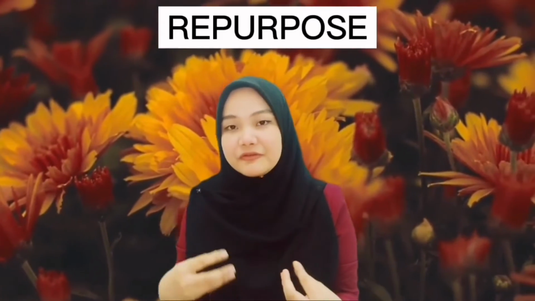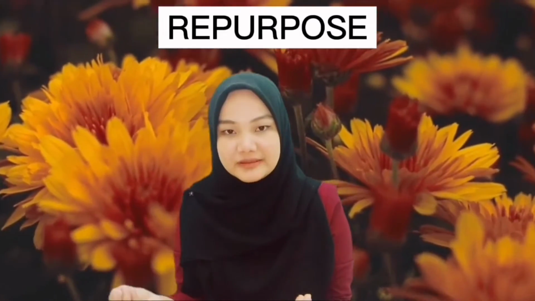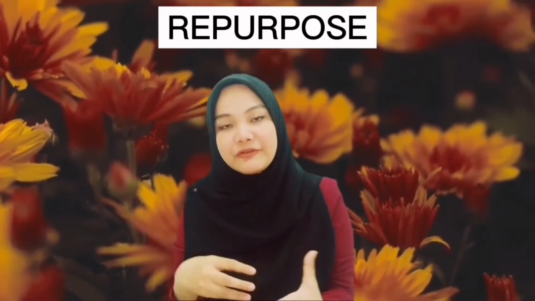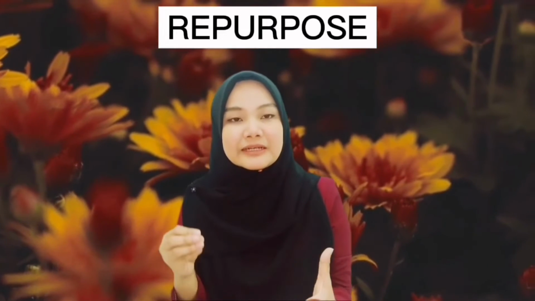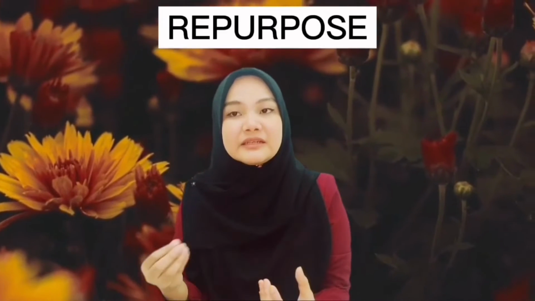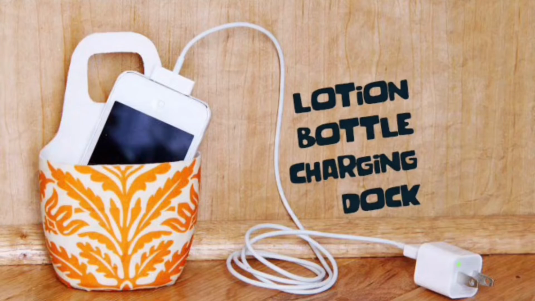While repurpose, on the other hand, is the use of something for a purpose other than its original use. Repurposing an item can be done by modifying it to fit a new use or by using the item in a new way. For instance, we can repurpose a lotion bottle into a charging dock. Later, I will explain how we can make plastic waste into a new thing with a different purpose from its original purpose. So, stay tuned with me.